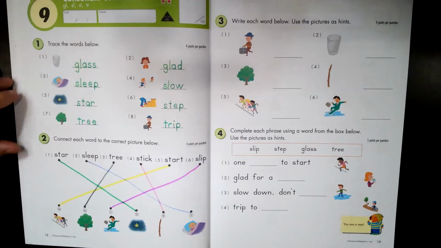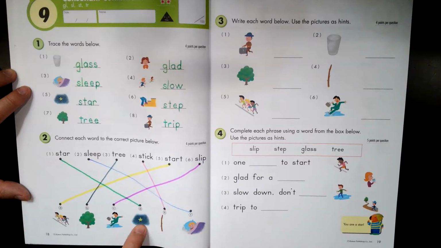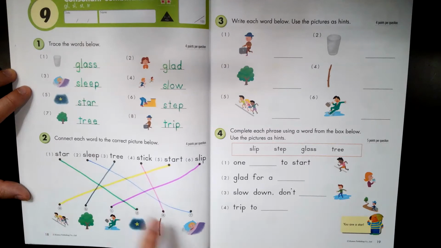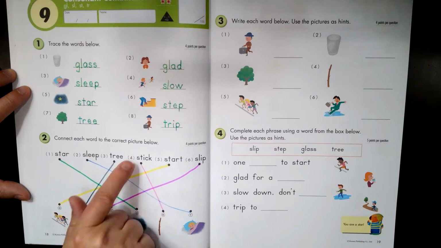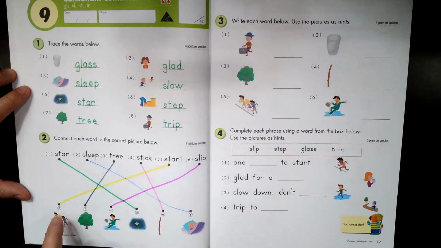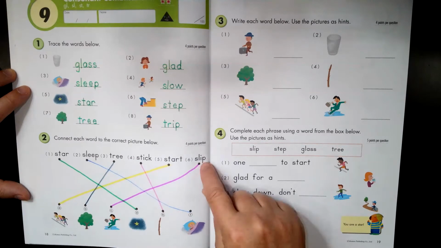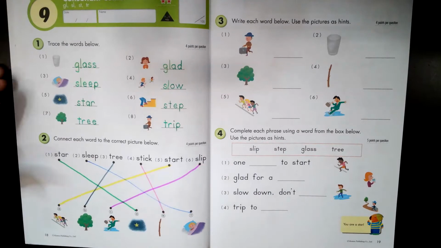All right, if you're watching, you've already made the matches. Let's show you your connections. Check them and make sure you have them right. Star, sleep, tree, stick, start, slip. If your work looks like this, then you're ready to move on to number 3.